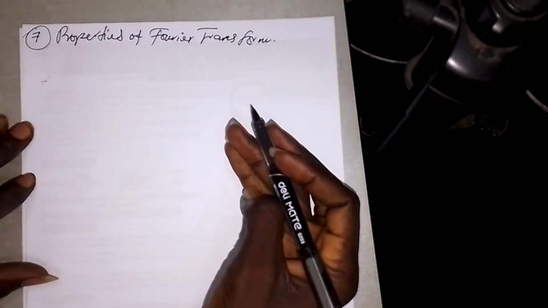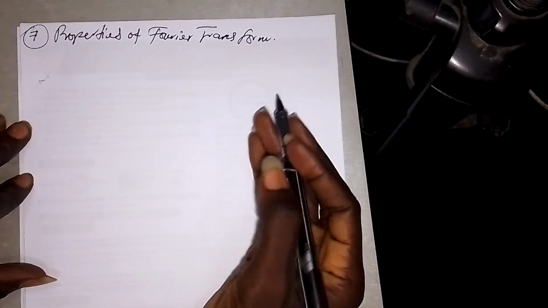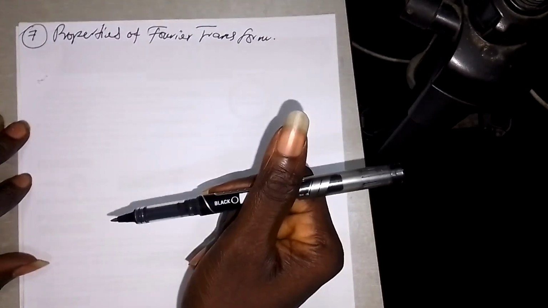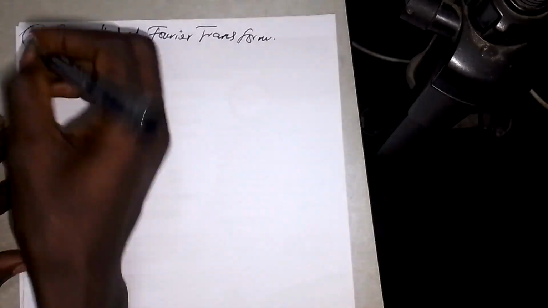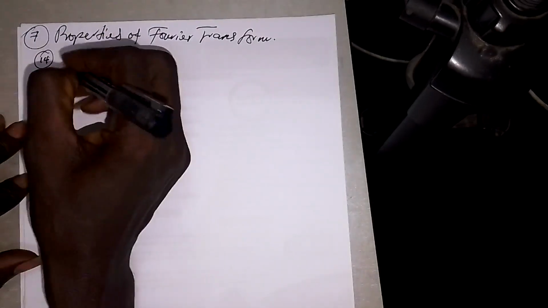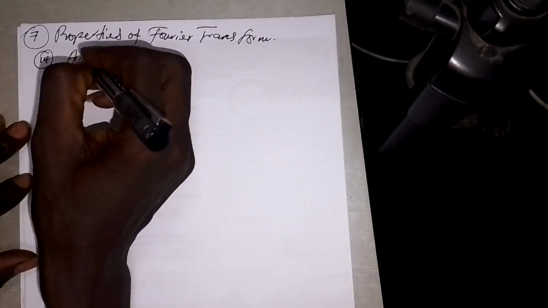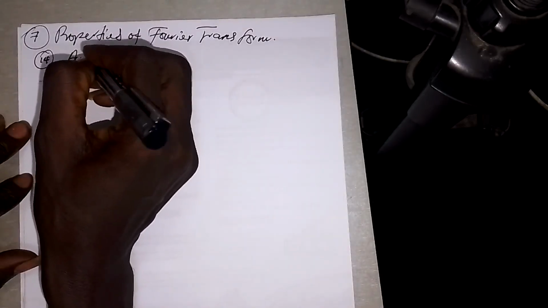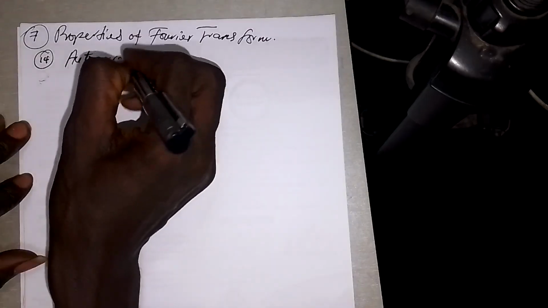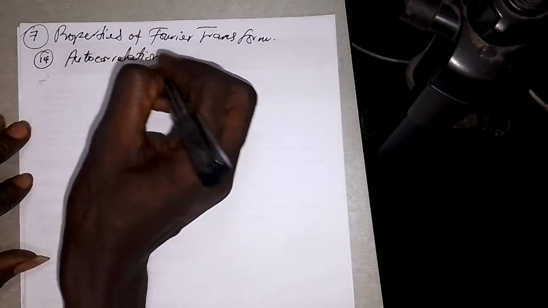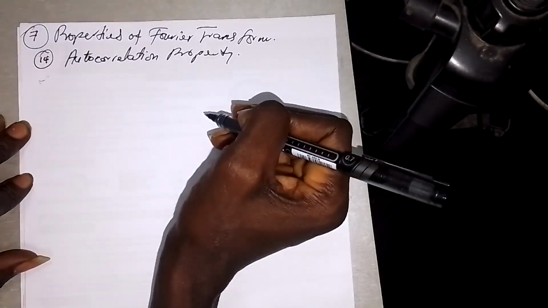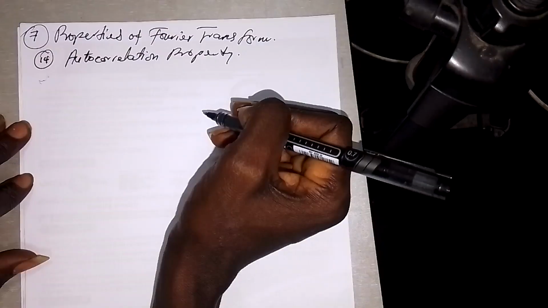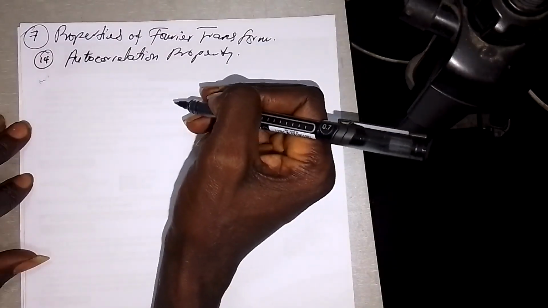So let's continue our discussions on the properties of Fourier transforms. This shall be part 7 of this particular lecture on the properties of Fourier transforms. In this one, this is going to be our 14th property, which is the autocorrelation property. Alright, so now this shall be our last property to consider.